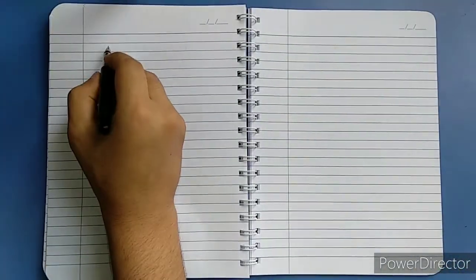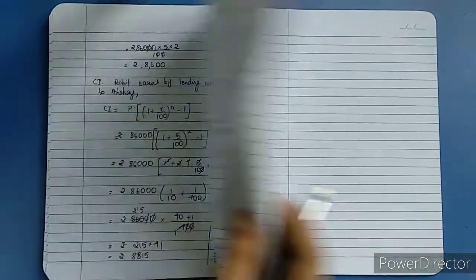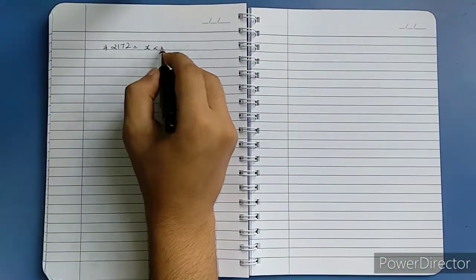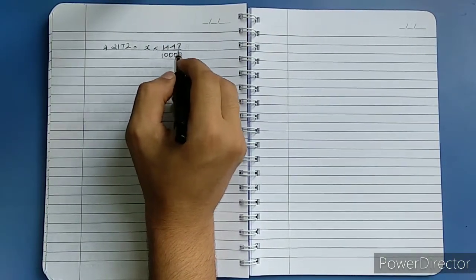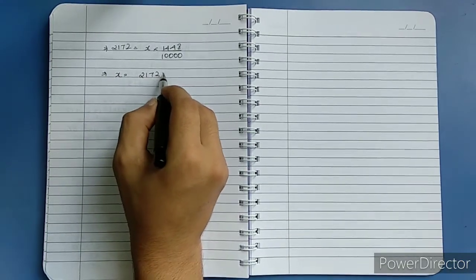So this implies 2172 is equal to X. On adding this and this, we get 1448 by 10,000.